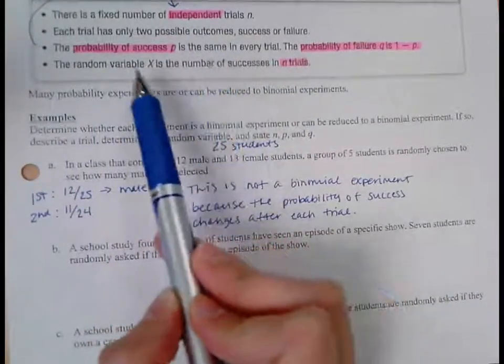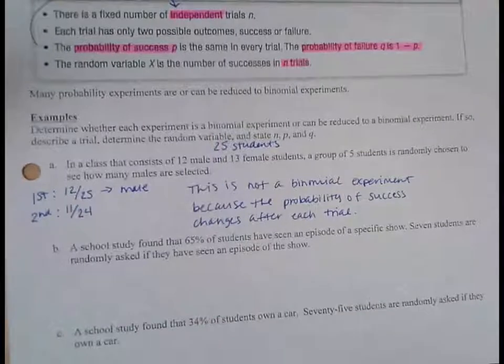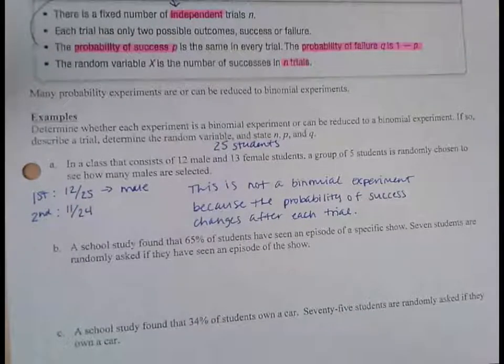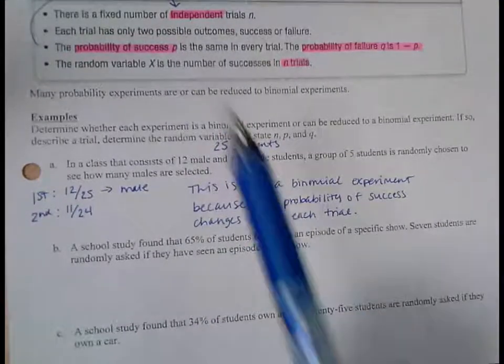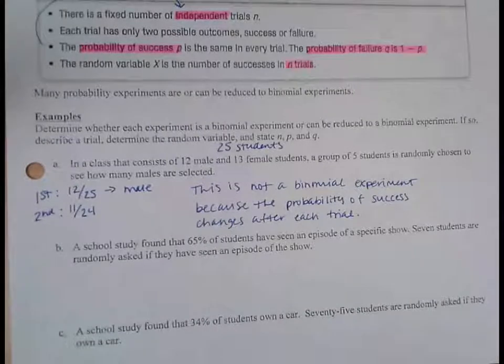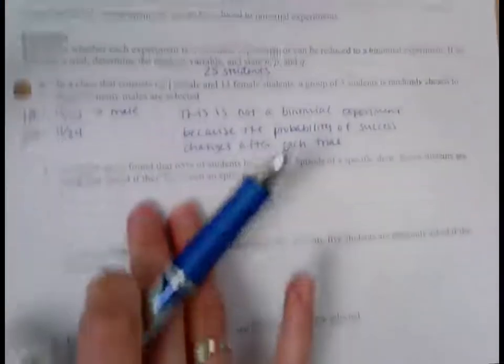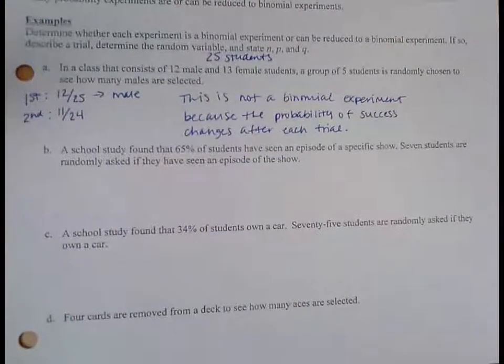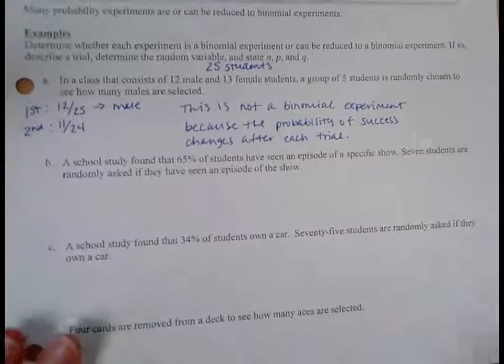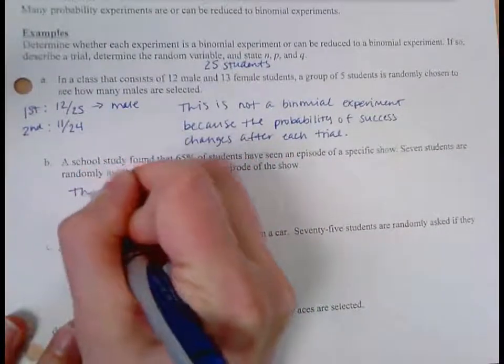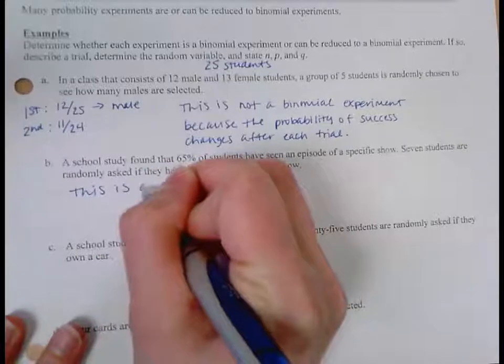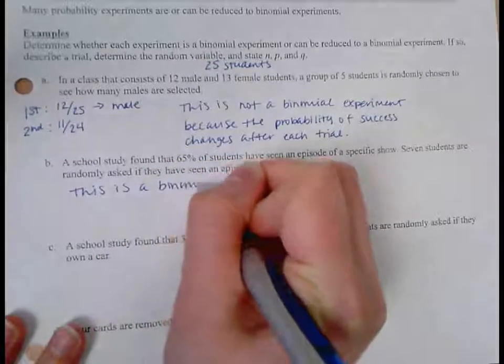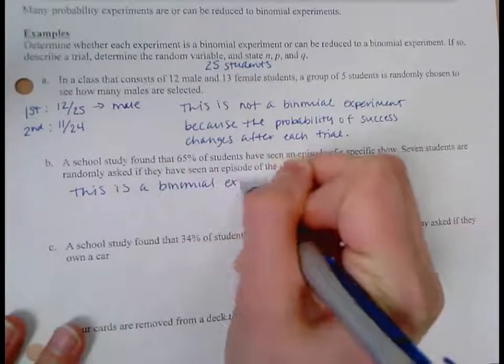So this isn't really a deciding factor in whether or not we actually have a binomial experiment. We just have to say what the random variable is, what the measurement is. So example B is a binomial experiment. So I will say here, this is a binomial experiment.